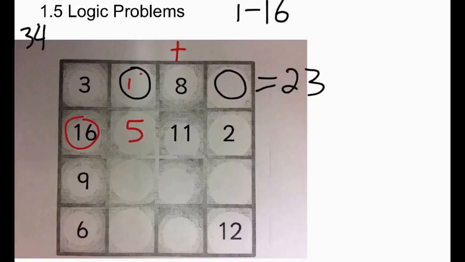So let's use 15. 15 plus 8 would equal 23, but we can't use that because we already have an 8 on the board. So 8 can't be right, which means 15 can't be right either. So 15 and 8 are both wrong. Let's try the next one down, 14.